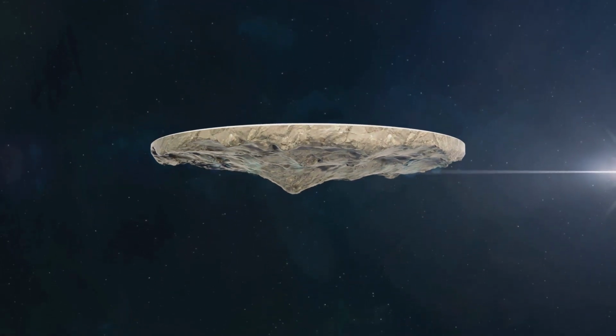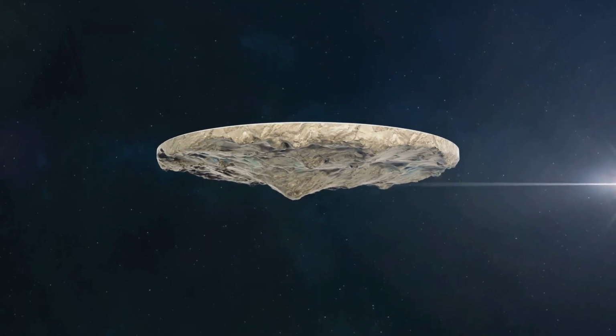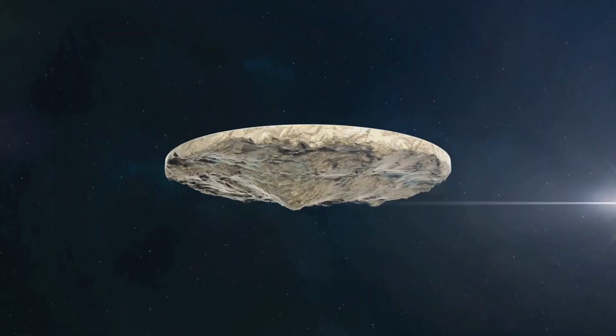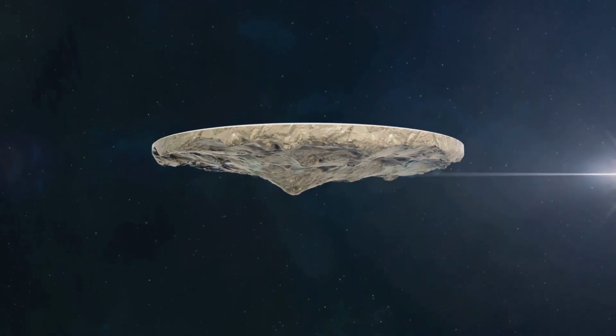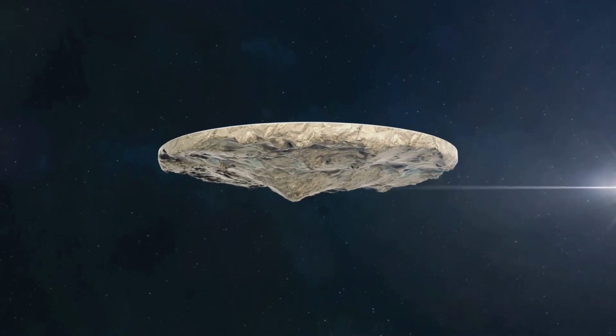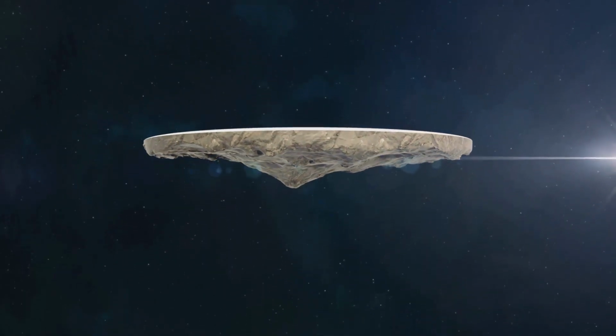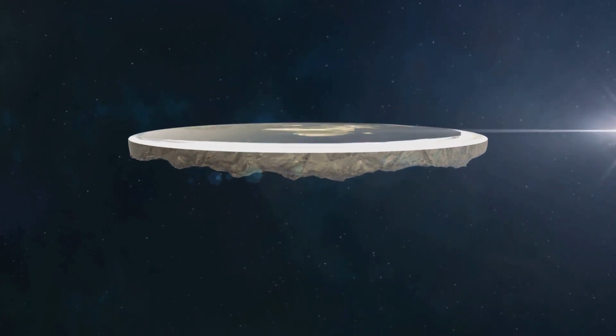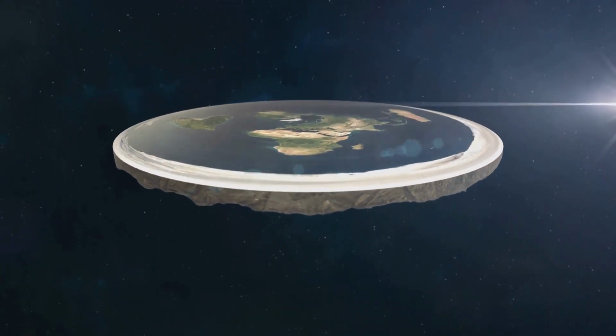It contends that the concept of gravity is a fallacy. Instead of objects being drawn towards the Earth, they are actually moving upwards. The disc-shaped Earth, according to the flat Earth theory, is perpetually ascending, powered by an unobserved force known as dark energy. This upward motion creates what we perceive as gravity.